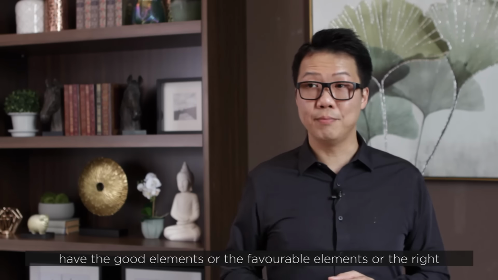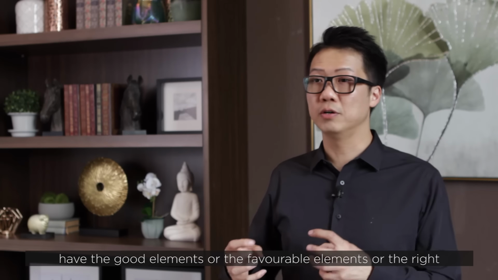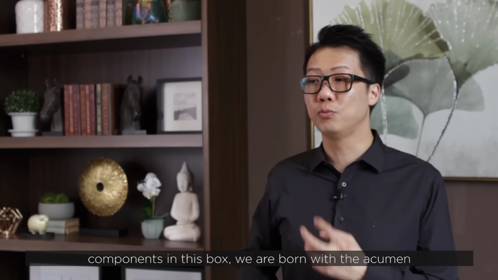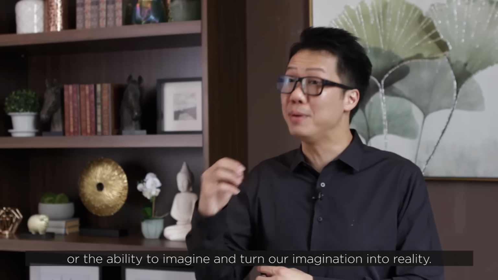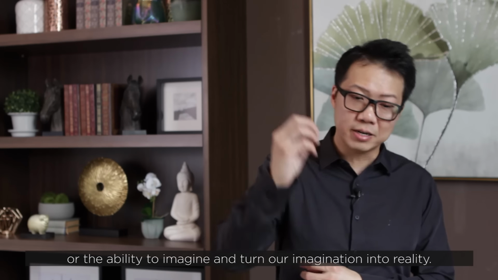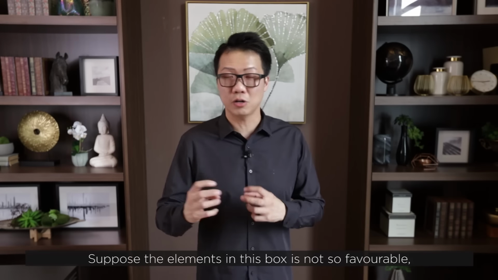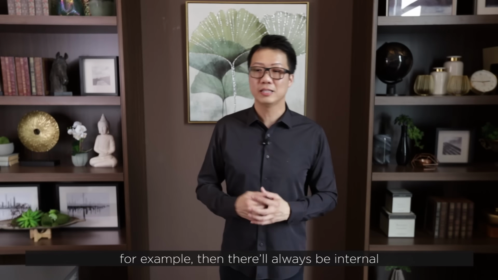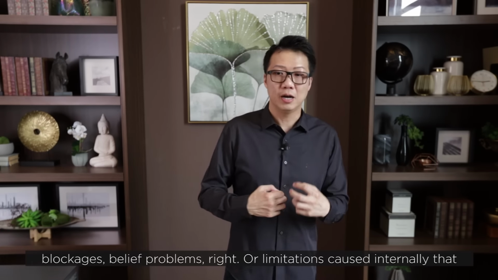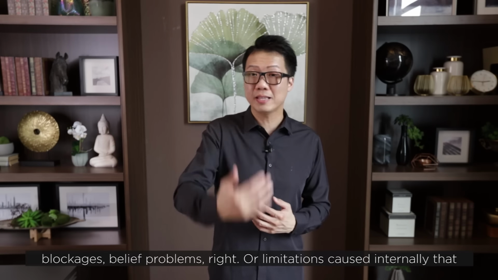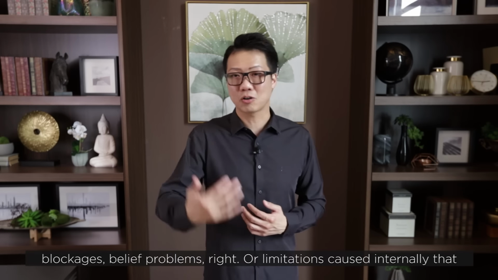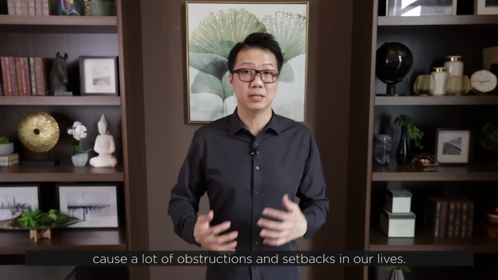If we have the good elements or favorable elements or the right components in this box, we are born with the acumen or the ability to imagine and turn our imagination into reality. Suppose the elements in this box are not so favorable, then there will always be internal blockages, belief problems, right? Or limitations that are caused internally that cause a lot of obstructions and setbacks in our lives.